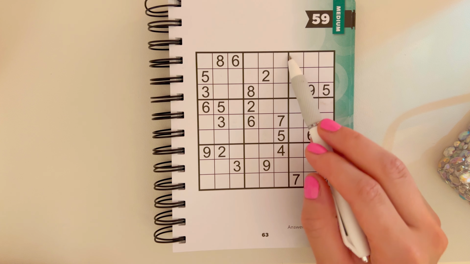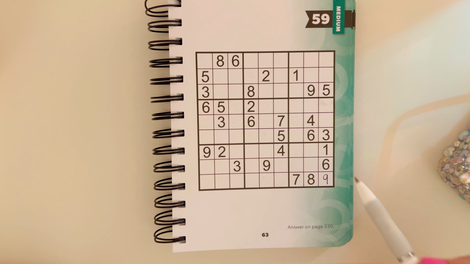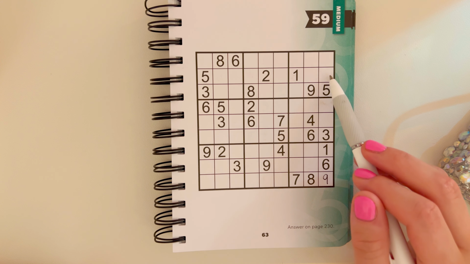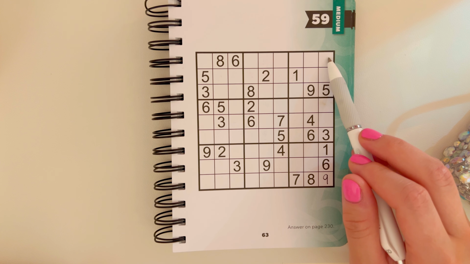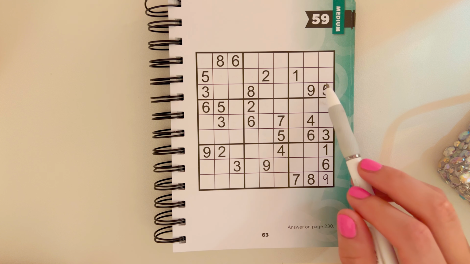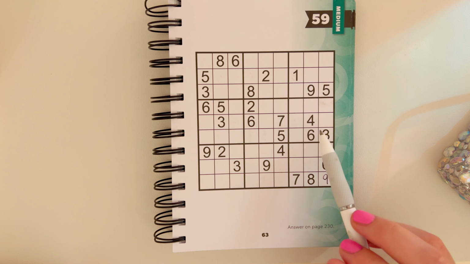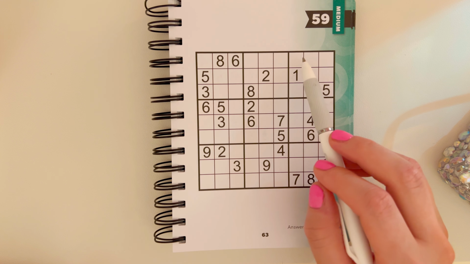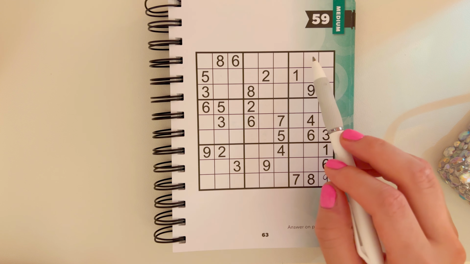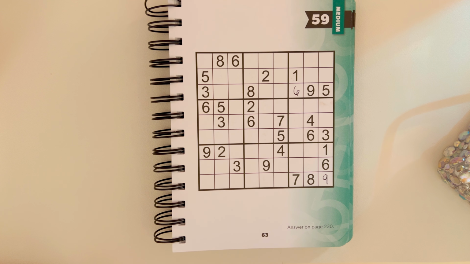Let's look at this box up here. 6 can't be here because it's here, so 6 can't be there or there. 6 can also not be here or here because it's right there. And 6 can't be here because it's there. So it can't be here, it can't be here, it can't be here, can't be here, can't be here. So 6 literally has to go right there, we know for sure.